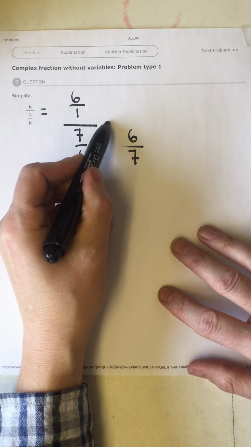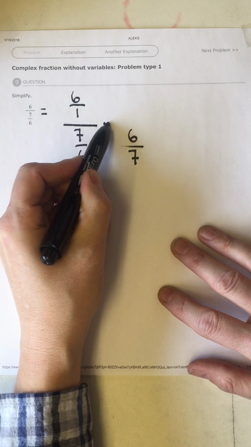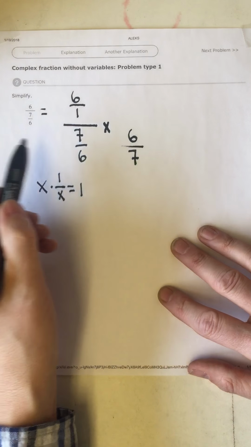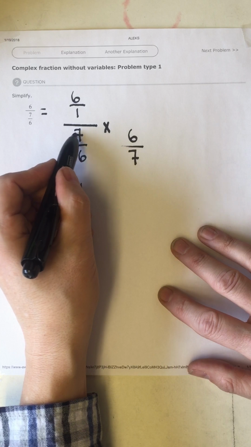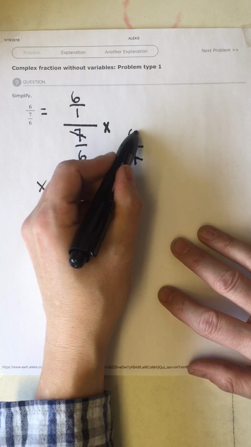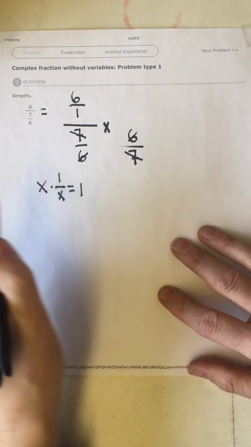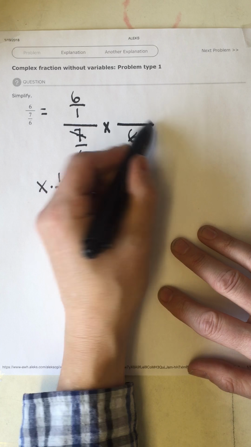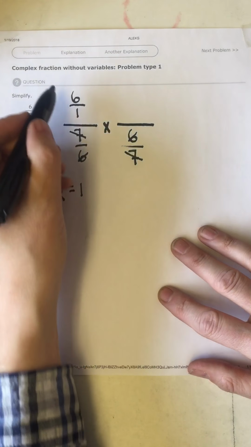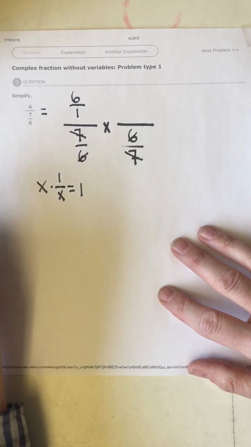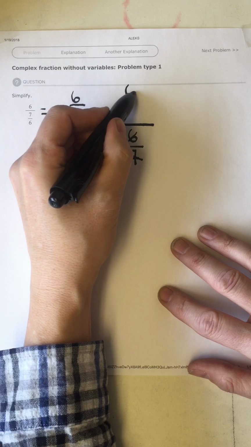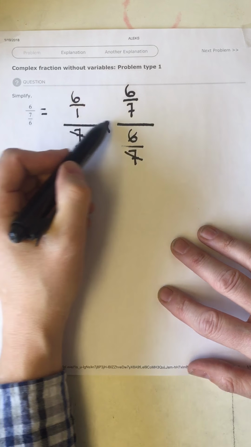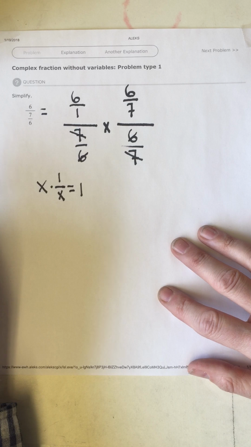So if I multiply, in fact, let me put an x here just so that we're clear we're multiplying by this fraction, 7 divided by 6 times its reciprocal, that would be equal to 1. And you can even show that 7 divided by 7 is 1, and 6 divided by 6 is 1. Now, remember the rules of algebra are that if you multiply the denominator by this fraction, that will change the value of the complex fraction unless you multiply the numerator by the same ratio. So I'm going to multiply the numerator by that same 6 divided by 7.